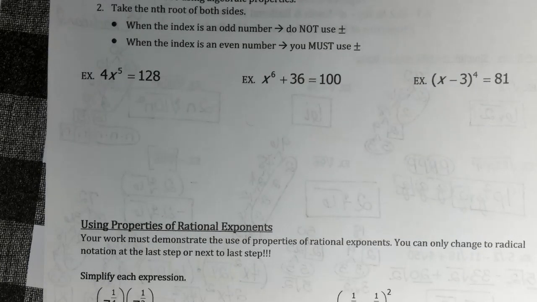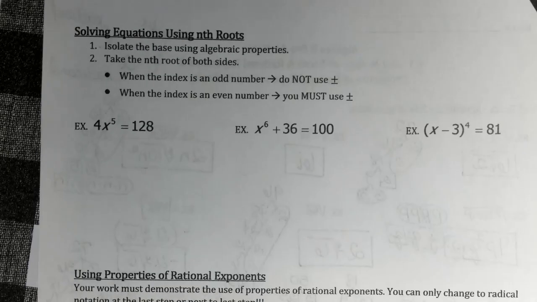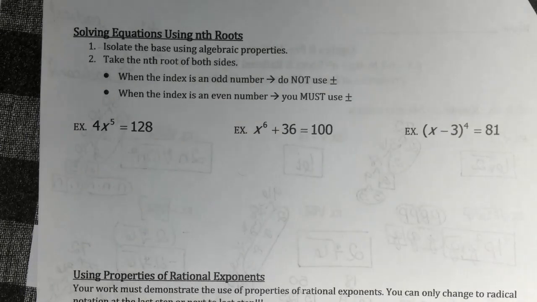Alright, so now we're going to look at solving using your nth root. So when you're solving, that's when you're paying attention to your plus and minus. Okay? So what we're trying to do is we're trying to get our x by itself. We're trying to get whatever is being raised to the exponent, which is our x for the first 2 examples, by itself. And then we're going to isolate that and then do the inverse. Okay? So if I have x squared, how do I undo x squared? Square root it. If I have x to the 7th, what do I do? Take the 7th root. Okay?